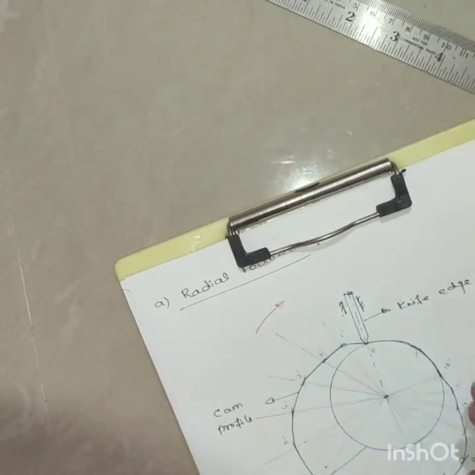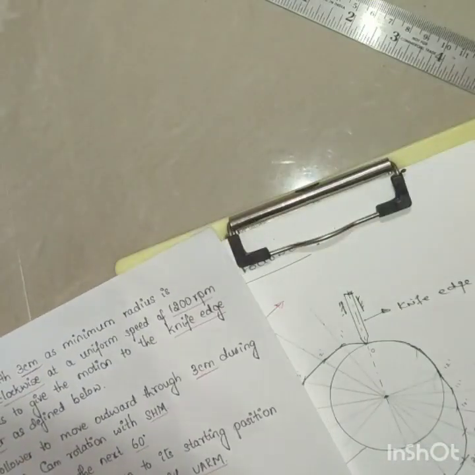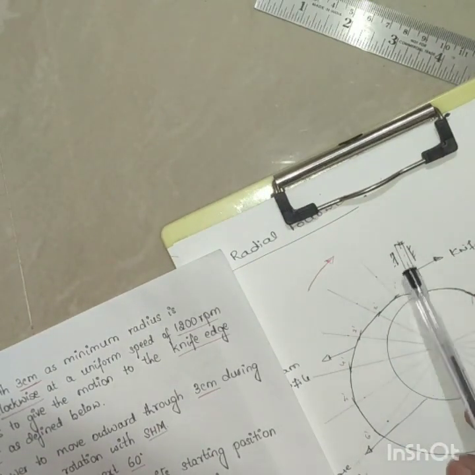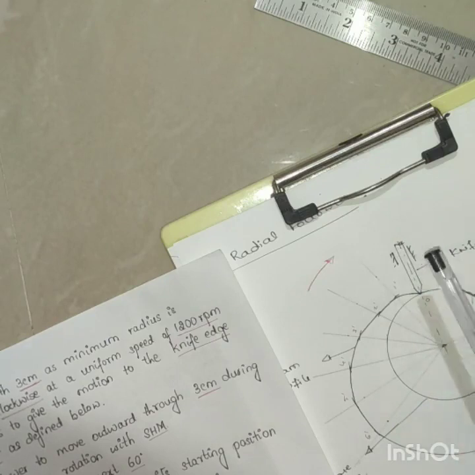This arrow indicates that the cam is rotating in the clockwise direction, because that is what they asked in the question. The cam is rotating in clockwise direction. So this completes your first half: draw the cam profile when the follower axis passes through the cam axis.